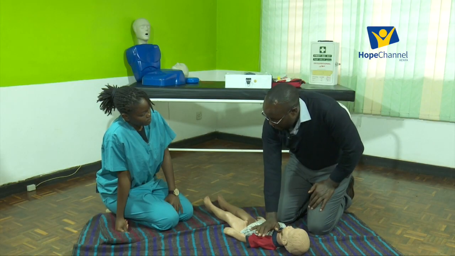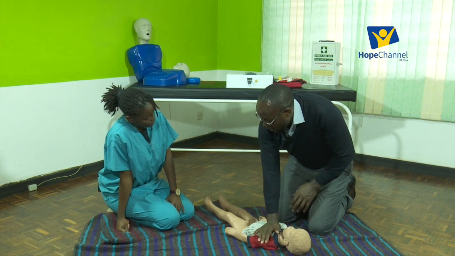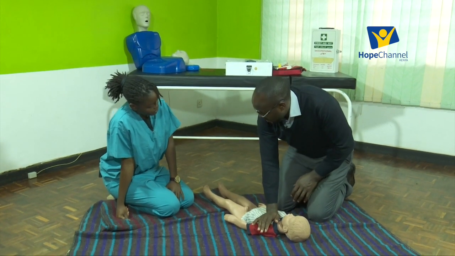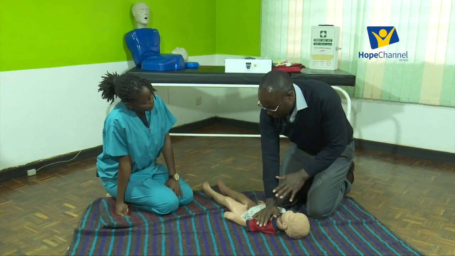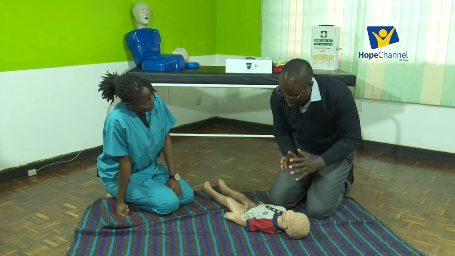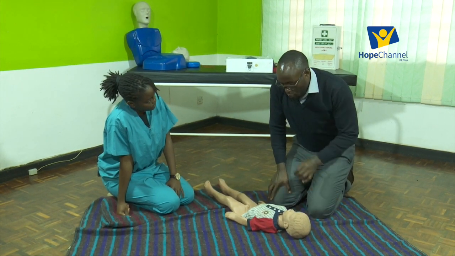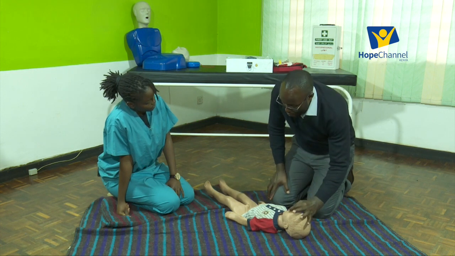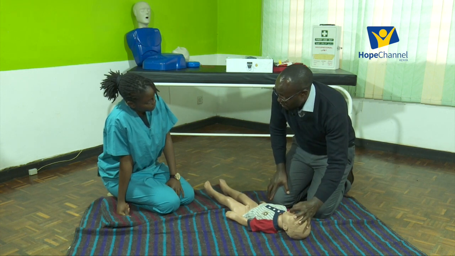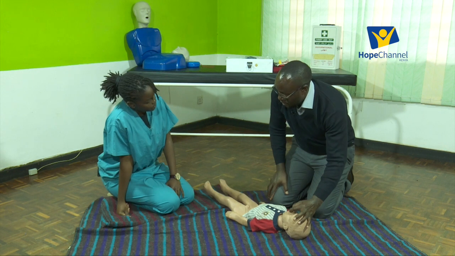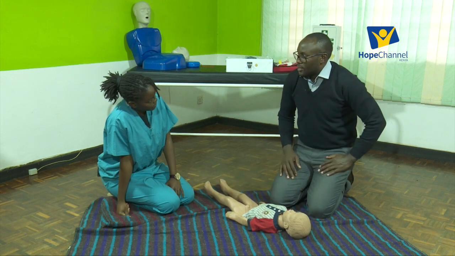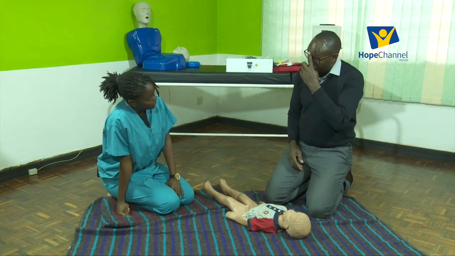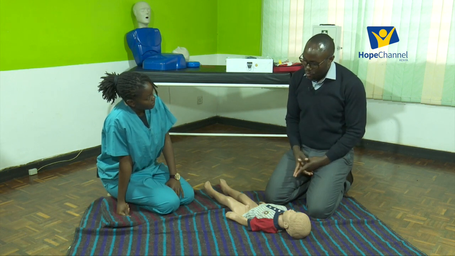You're going to have your one hand on that so that you can apply pressure. Yes, the appropriate one. So up to 30 chest compressions, then 2 kisses of life, where it's mouth to mouth while you're closing the nostrils of the child casualty. As you do that, you monitor and see the progress of your casualty.